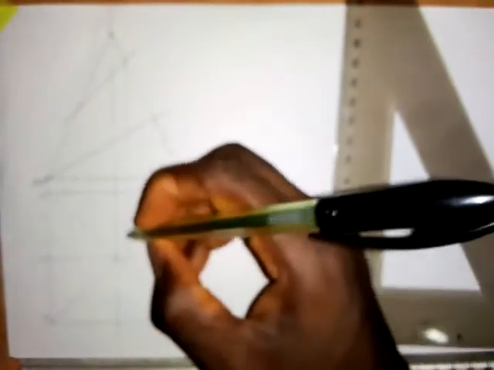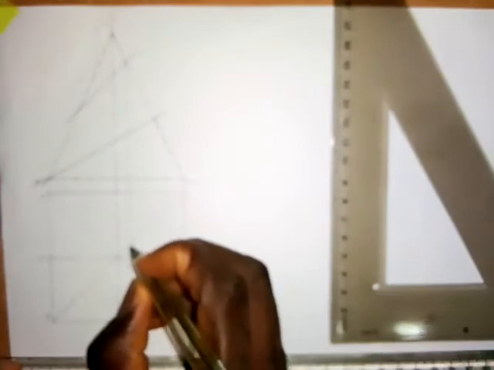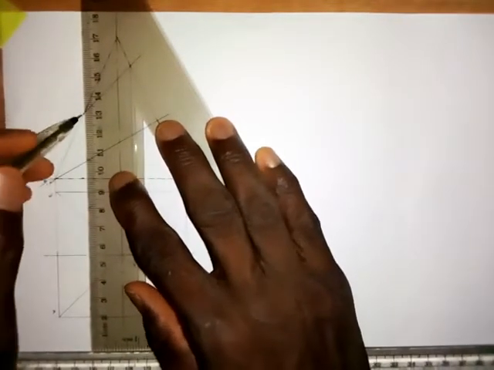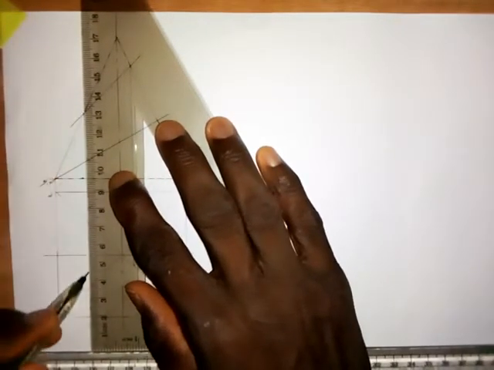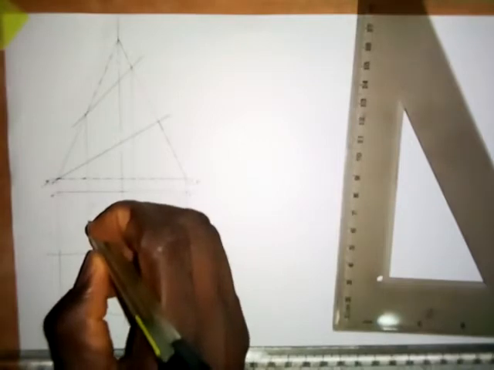So this line touches 2 at this point, and it touches 1 at this point here. And then move it again to point 3 and 4. So it touched point 3 here, and it touched line 4 at this point. So we are going to join this together with straight lines.